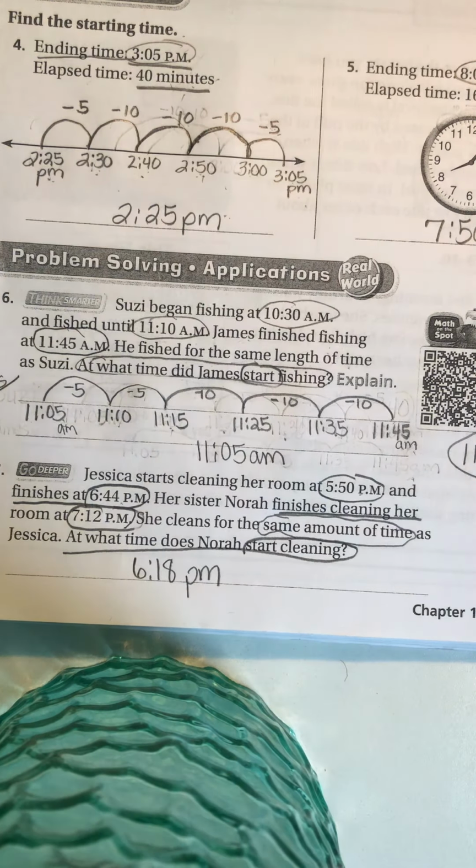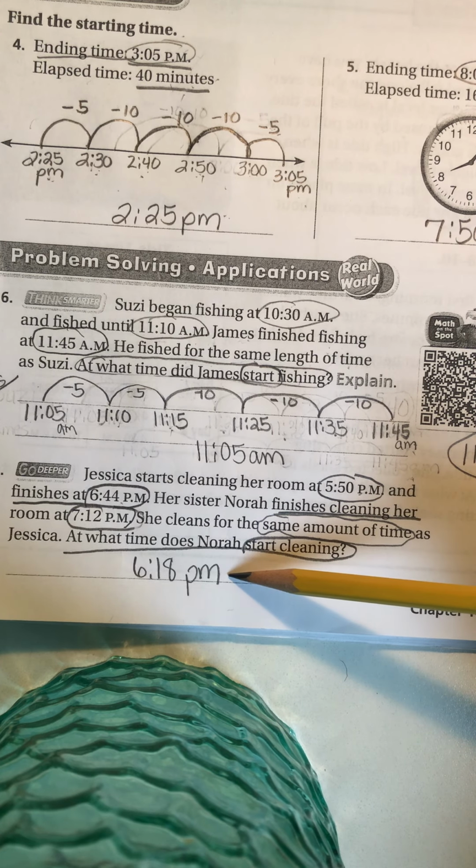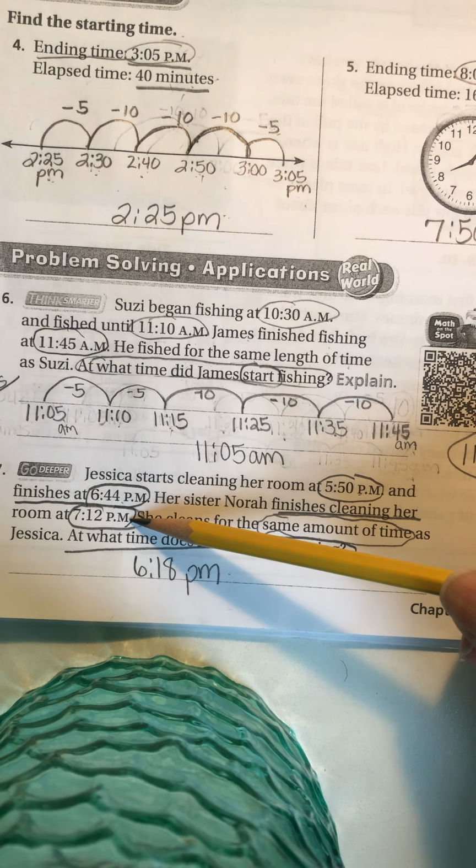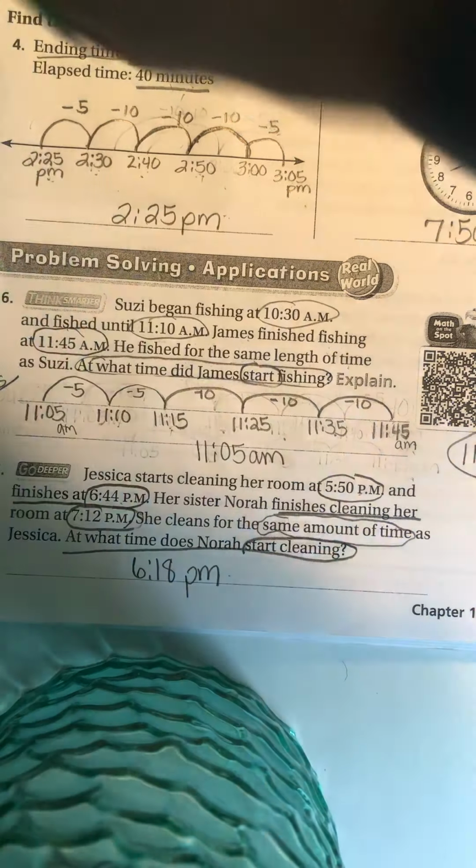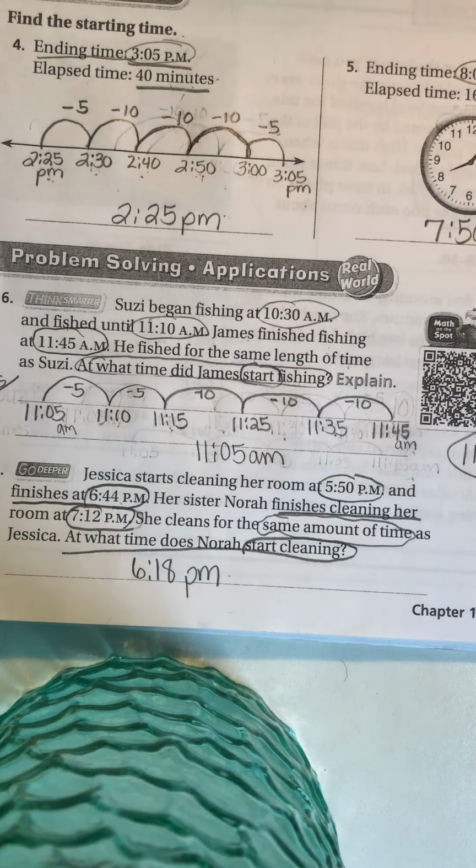At what time does Nora start cleaning? She started cleaning at 6:18, because we already knew she ended at 7:12. A lot of information here. We're going to get through it together. Like I always say, no worries, just copy. You can look at it after and really look it over to make sure you understand what was done today.